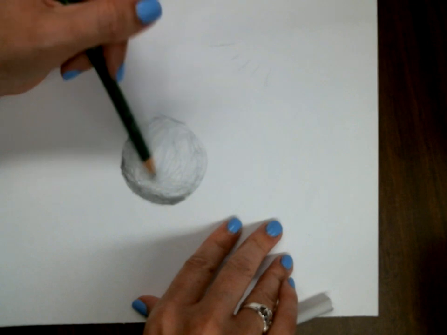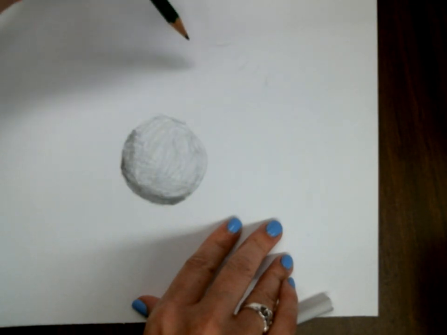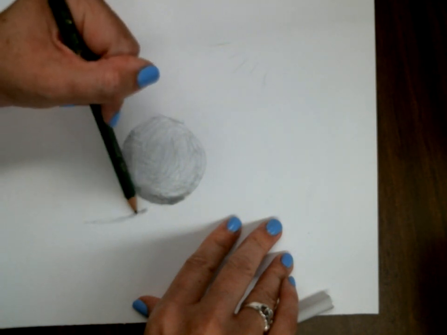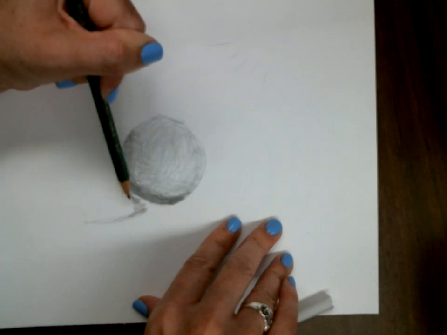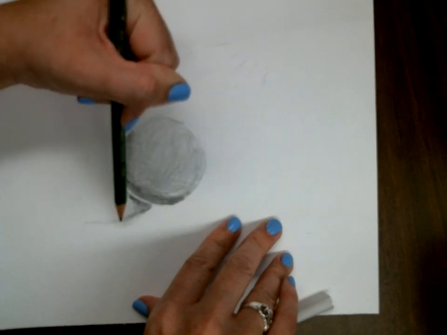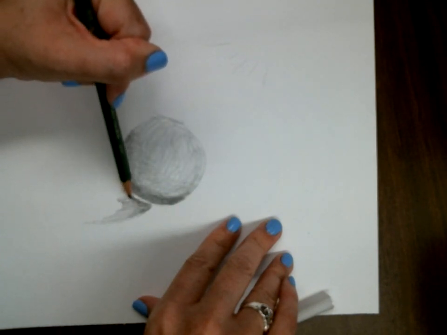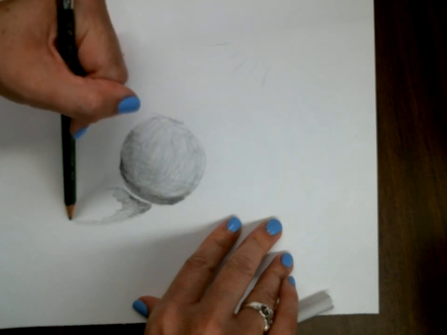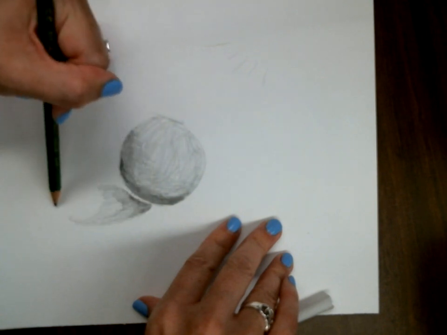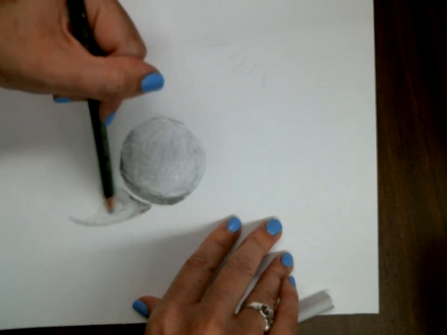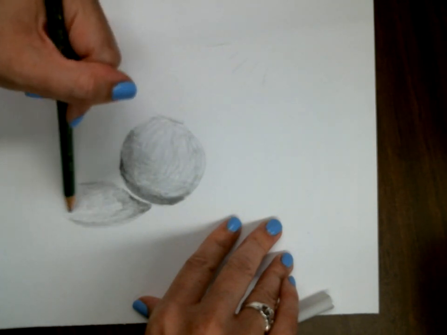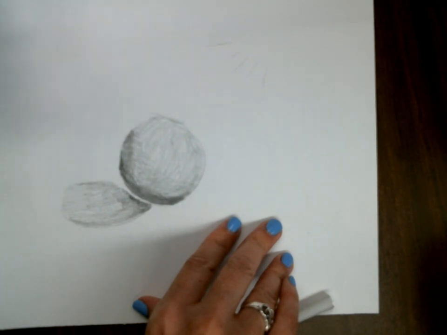And then I also want my cast shadow. So if my light's coming from here and this is my sphere, my cast shadow is going to be right over here. Now cast shadows have different values too. So where there's absolutely no light hitting, I'm going to have a darker shadow, and then I'm going to really gently fade until the shadow almost looks like it disappears. Now I want the shadow to look like it belongs with the sphere, so I'm not going to do straight lines because it's a curved object. I'm going to make it look like the object is a little bit round. It doesn't have to be a perfect circle, almost just kind of like a stretched out ellipse.